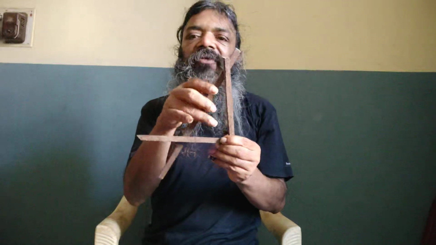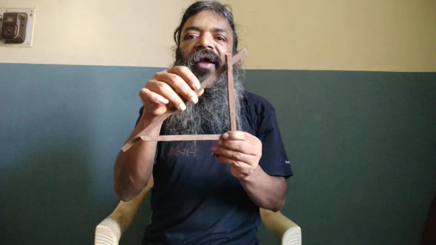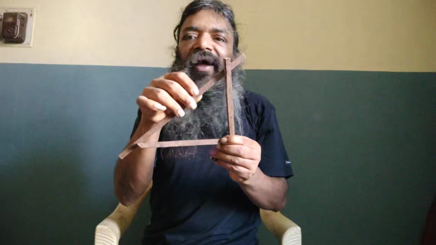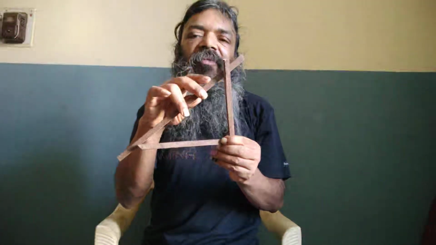We are talking about this angle. One angle forms with the tangent, that is theta. The other angle it forms with the actual line connecting two points. This is alpha, theta plus alpha.